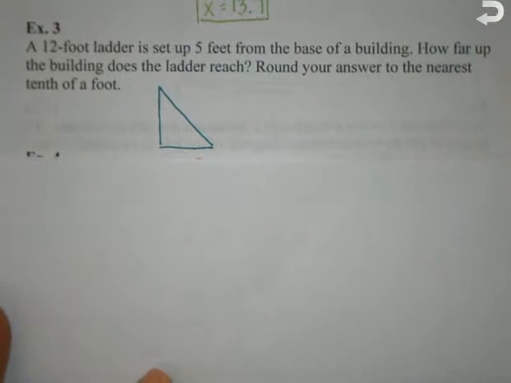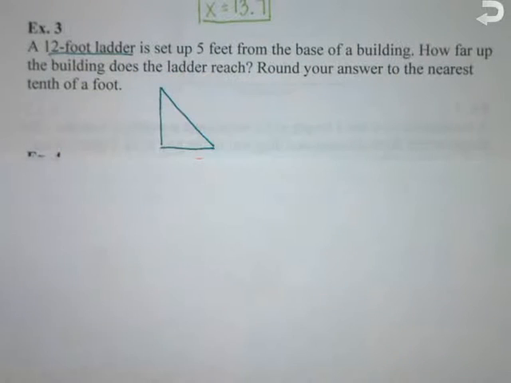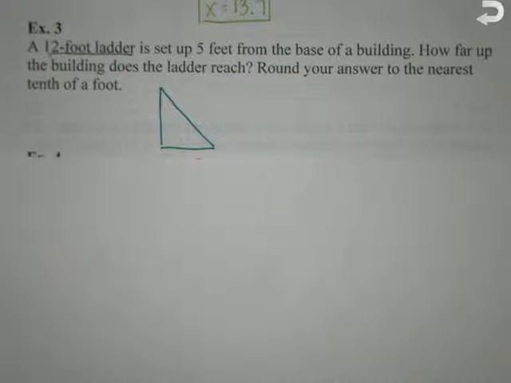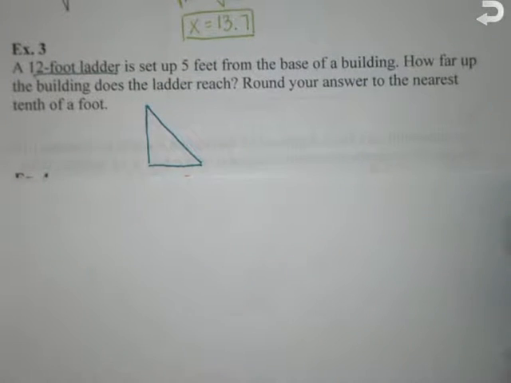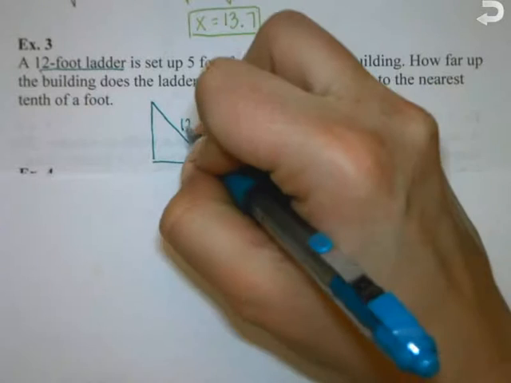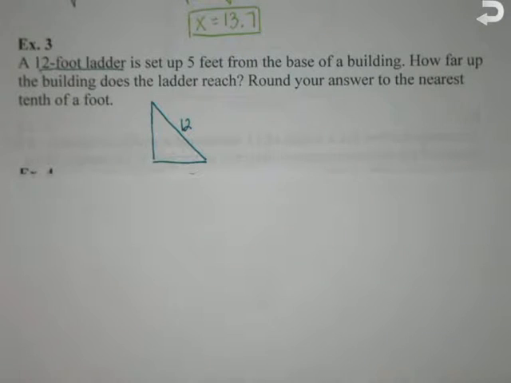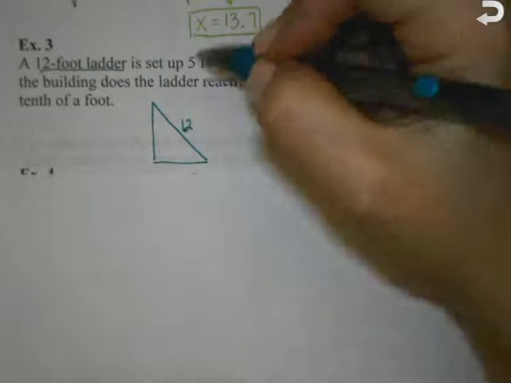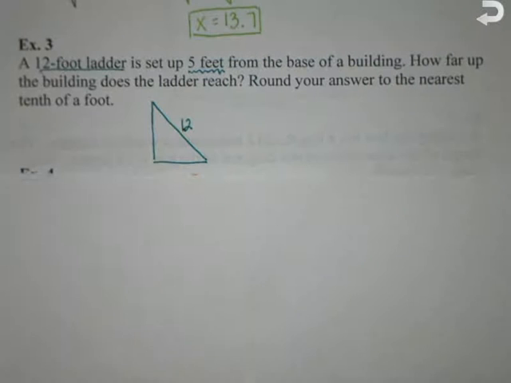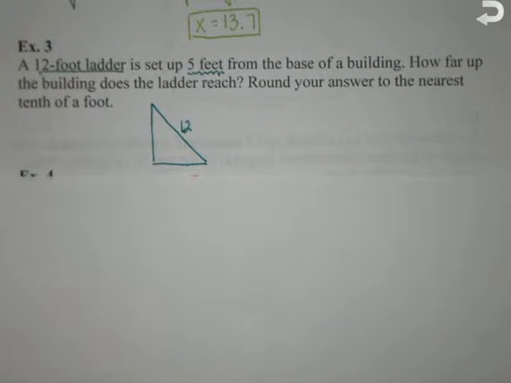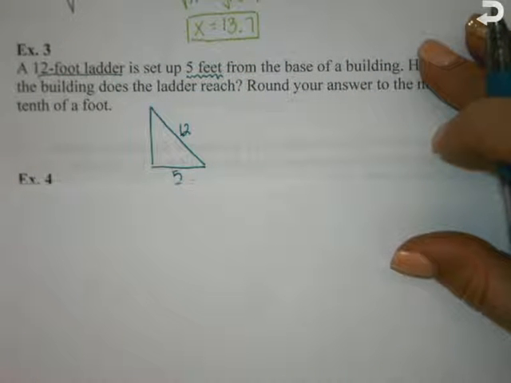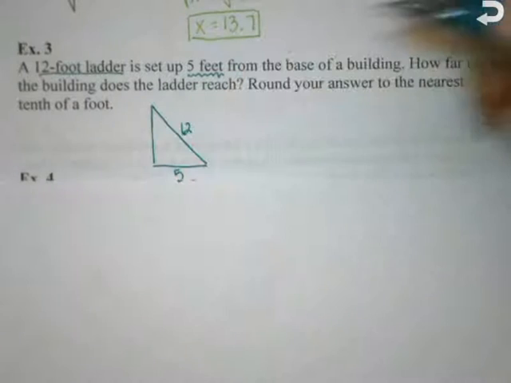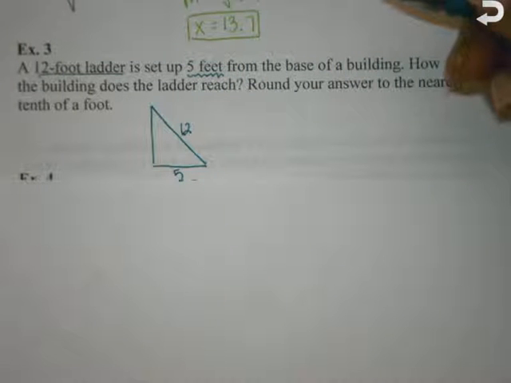Let's look at the information they give us. A 12-foot ladder. If my ladder is 12 feet, what is that measuring? Is that measuring one of the legs, or is that measuring the hypotenuse? The hypotenuse, because our ladder is leaning up against the building. So label that 12. And then it tells us it is 5 feet from the base of the building. So where is 5 going to go? On the bottom, that bottom leg. So what am I actually looking for? The second leg. What do you guys want to call it? A, B, X, B? Okay.